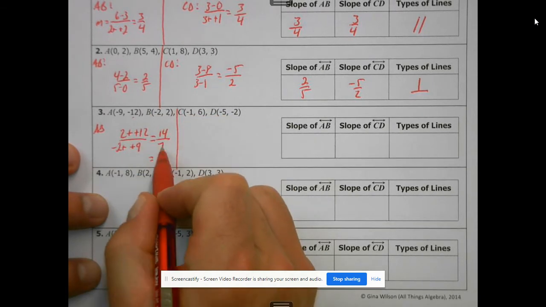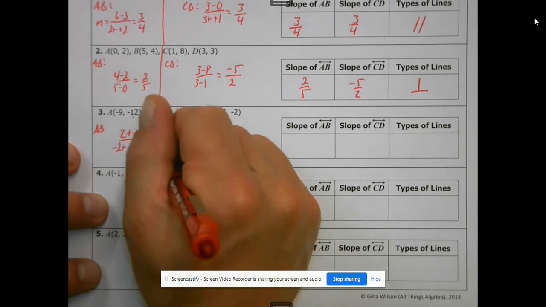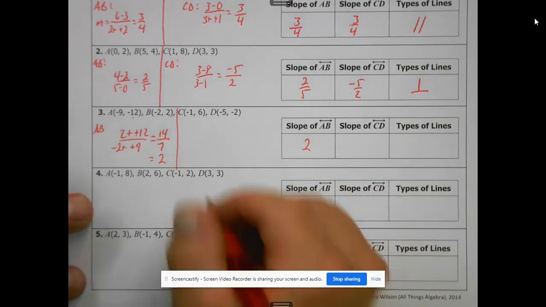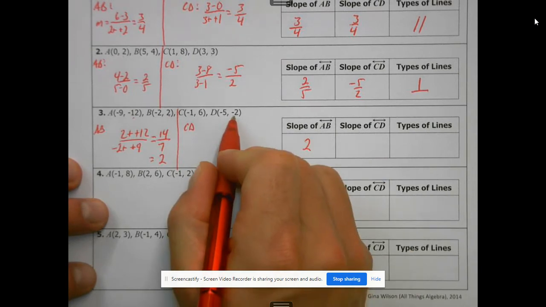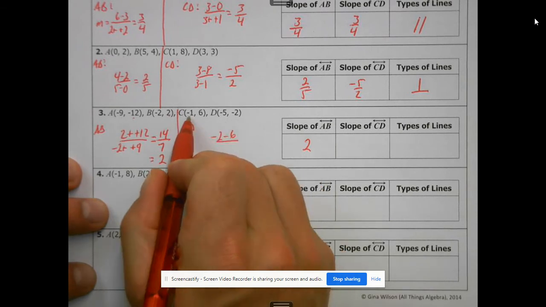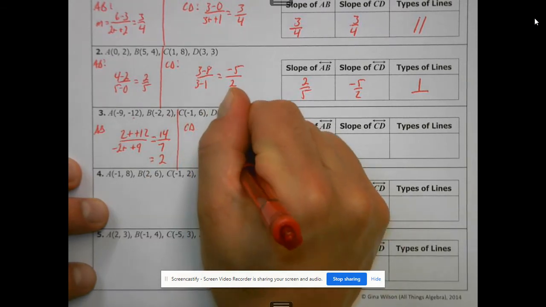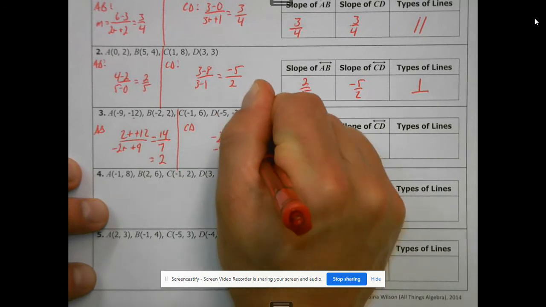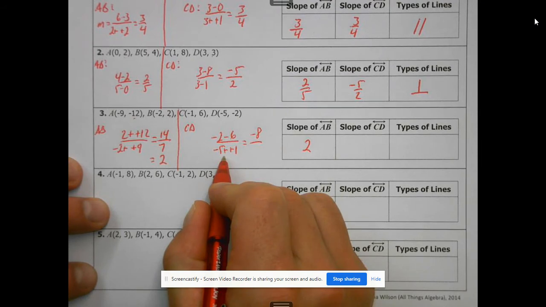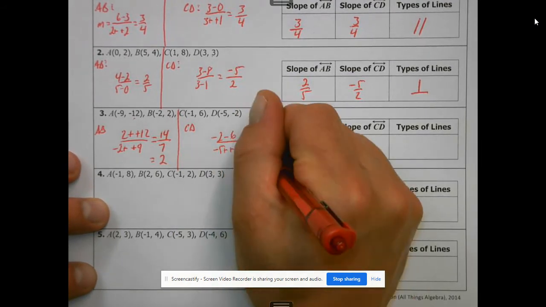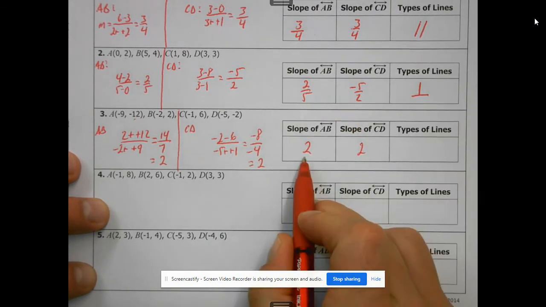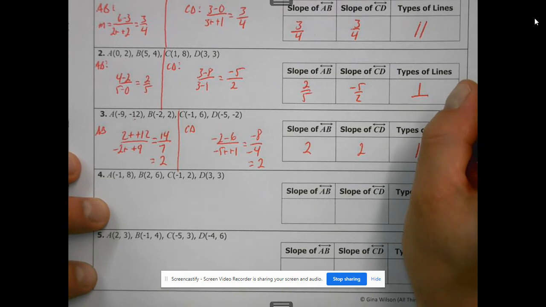And 14/7 reduces to 2. Slope for CD, negative 2 minus 6 over negative 5 minus negative 1. Up top, that gives me a -8. Bottom, that gives me a -4. And -8 over -4 reduces to 2. These slopes are the same. These lines are parallel.